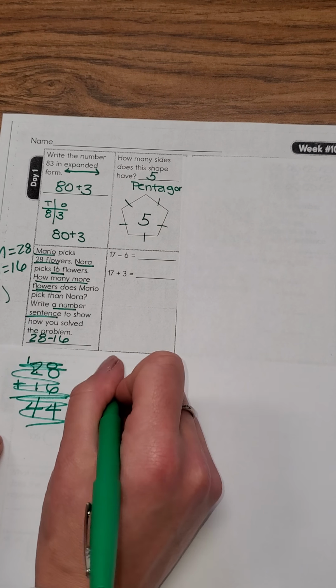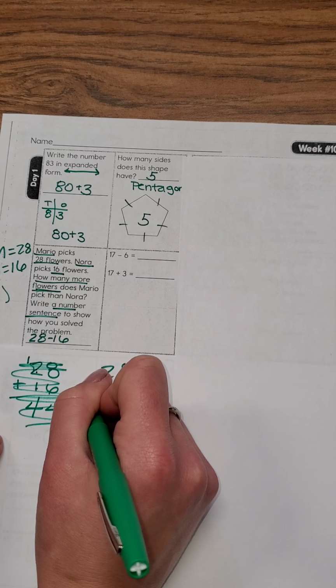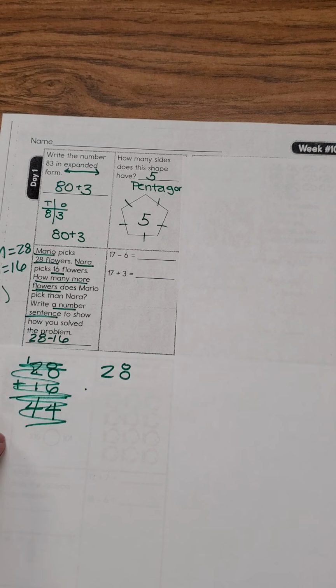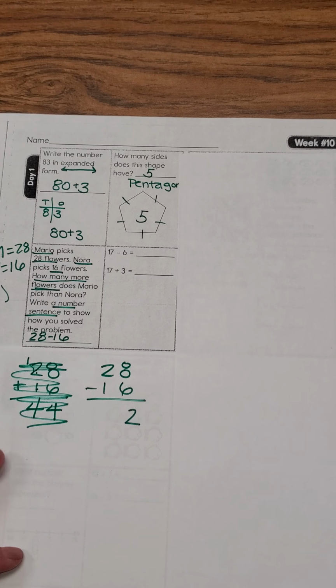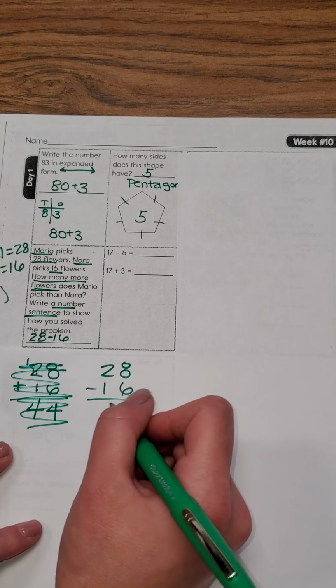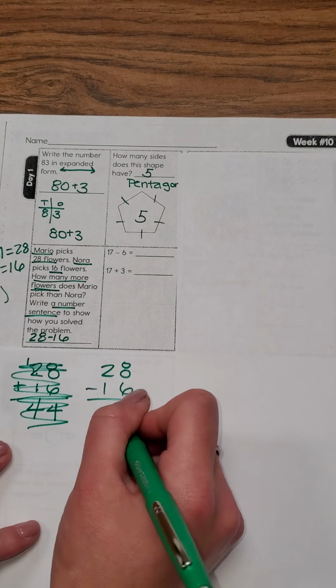I made a mistake. 28 minus 16. So we have 8, and we're going to take away 6. 1, 2, 3, 4, 5, 6. So we have 2 left. And 2 take away 1 is 1. So 28 minus 16 is 12. So Mario picked 12 more flowers than Nora.